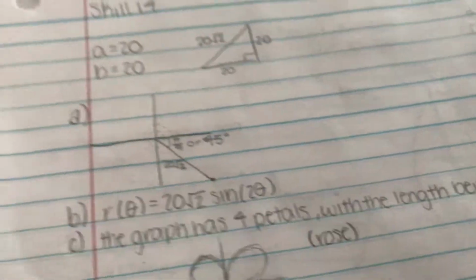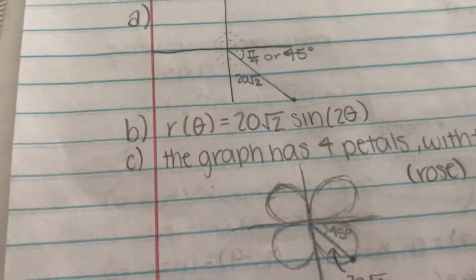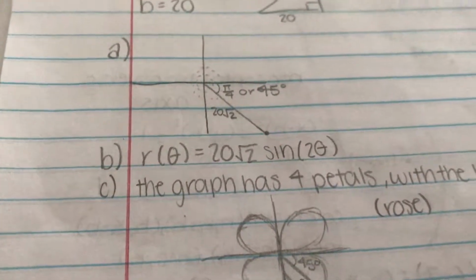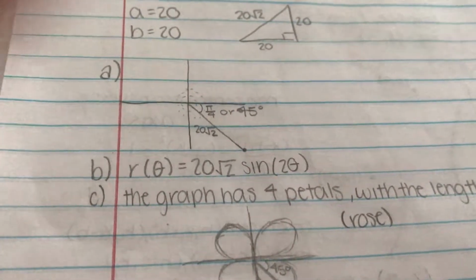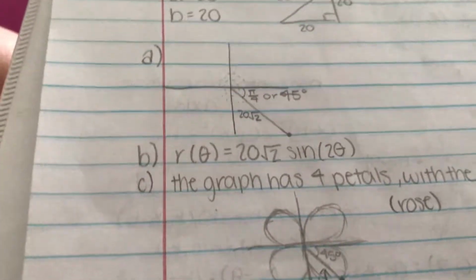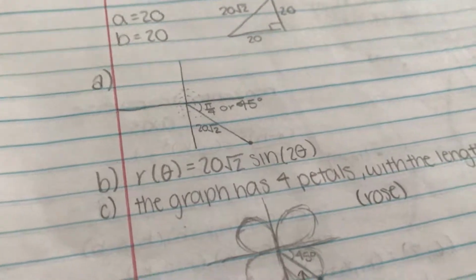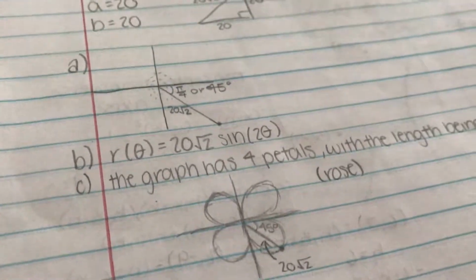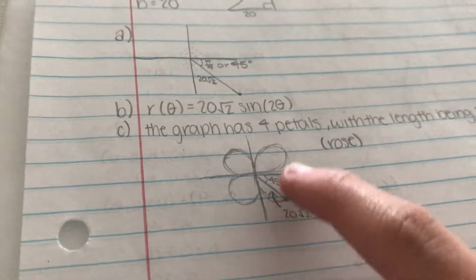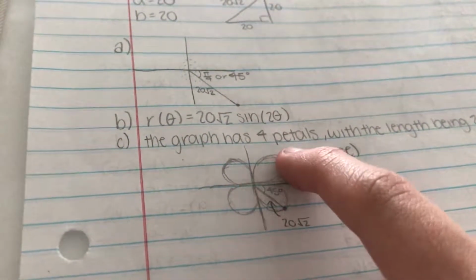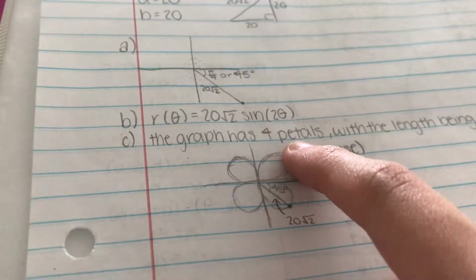Then for part B, I got r of theta is 20 square root of 2 times sine of 2 theta. And the reason why I chose that was because if I did 2 theta, then it would have gone through, it would have been at like the longest radius would have been at 45 degrees.